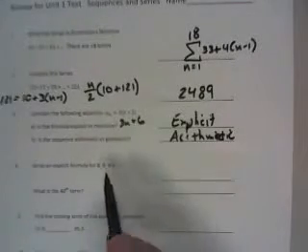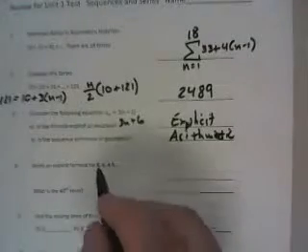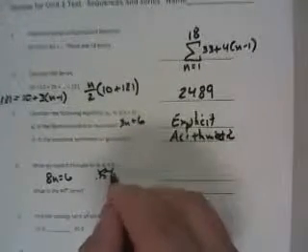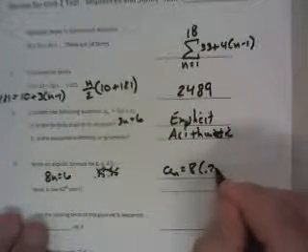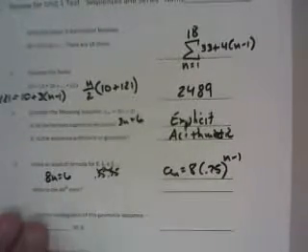Let's move on to number 4. Write an explicit formula for this. So we have 8, 6, and then 4.5. It looks like at first we're subtracting 2, but then for the 4.5 we're only subtracting 1.5. So maybe we're multiplying by something. If I try to figure out 8 times something to give me 6, I can divide by 8, and that's 0.75. So 8 times 0.75 gives me 6. 6 times 0.75 does give me 4.5. So this is a geometric sequence, which means we're going to have something that looks like this. We're going to start with the first term, which is 8. We're going to multiply by the common ratio, which is 0.75, to the n minus 1 power.